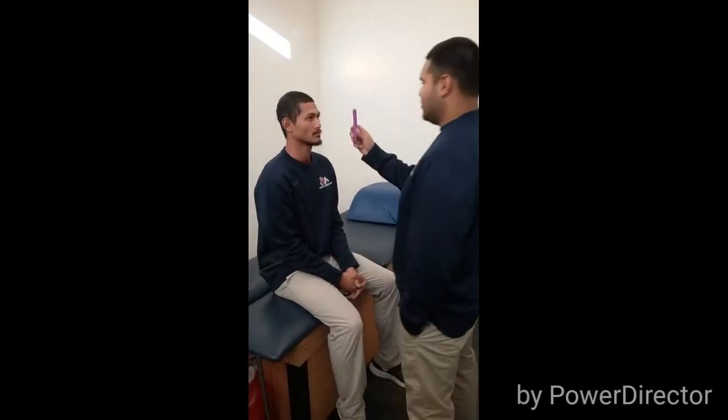Now, the next part of this examination is we're going to go ahead and do some eye tracking. I'm going to use a pen light. I'm going to instruct the patient to keep his head still and only move his eyes following the pen light. I'm going to move the pen light in at least 4 different directions. So go ahead and follow the pen light.